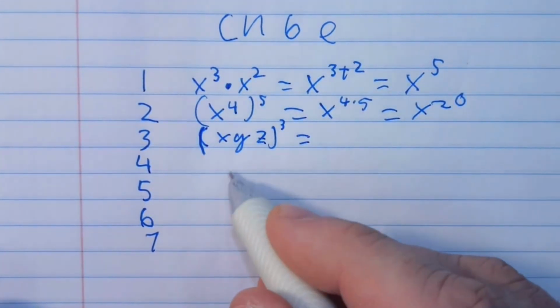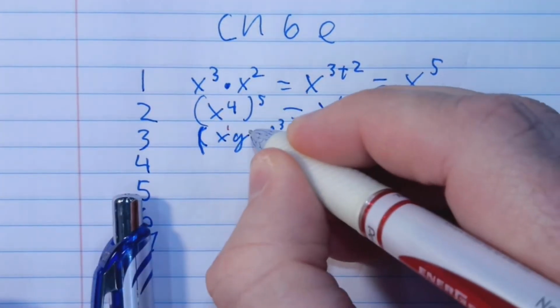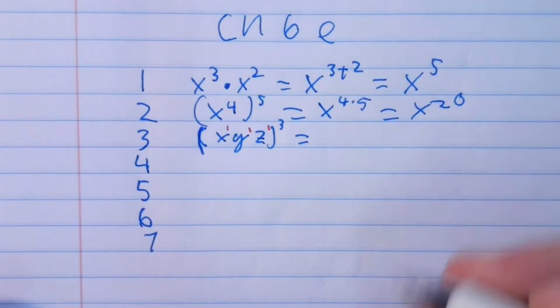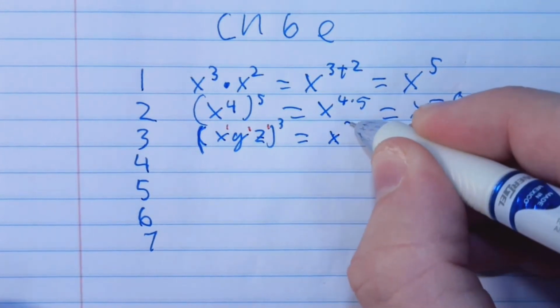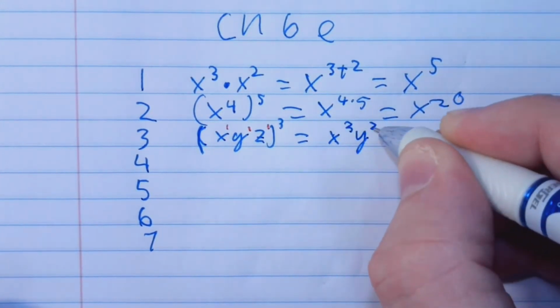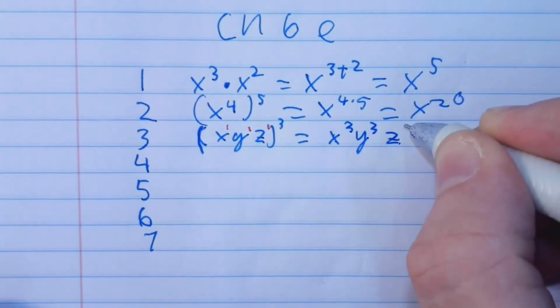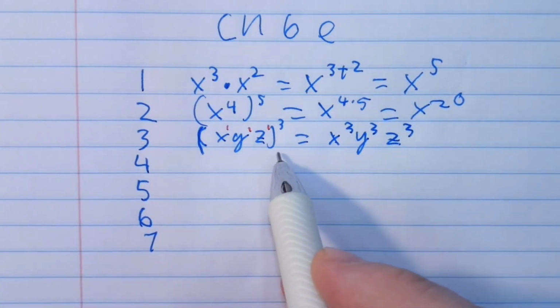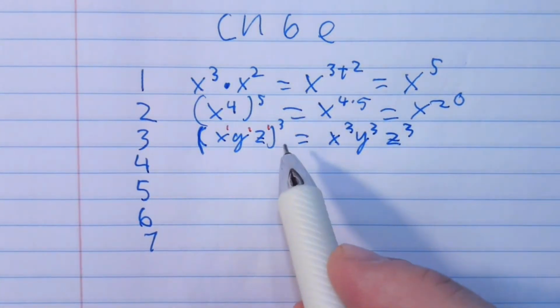Okay, when there's a bunch of things inside, you just multiply all the things. Kind of like the distributive property, although it's technically different. Okay, so that was our first 3 that we did.